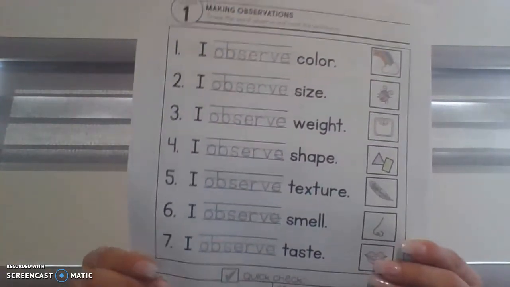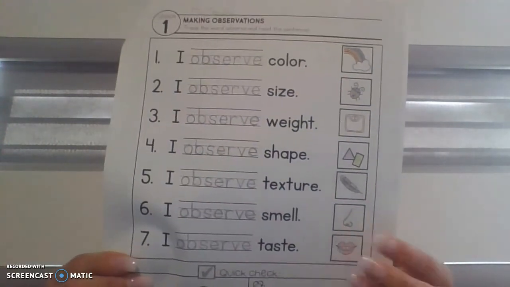So make sure before you turn it in, make sure you are doing quality work, your name is on the paper, your date, and make sure you are tracing the words, following the lines, and you are coloring in the lines.